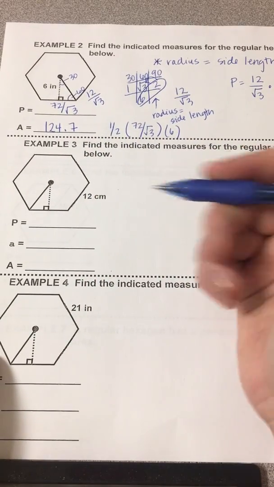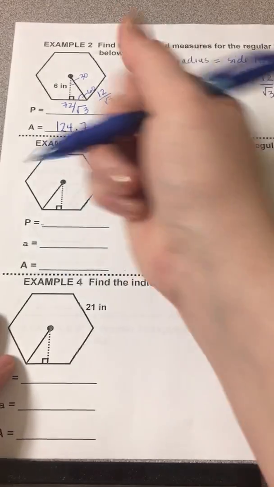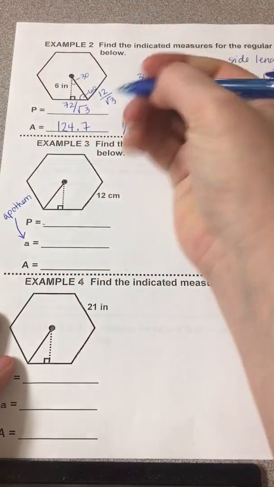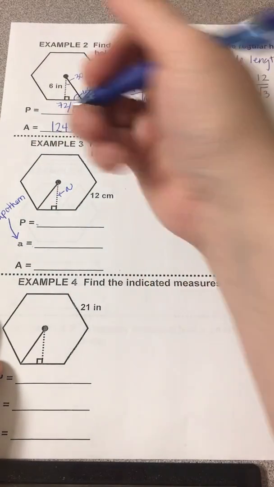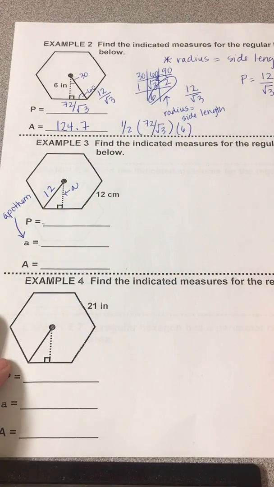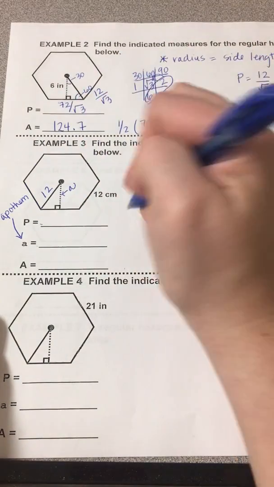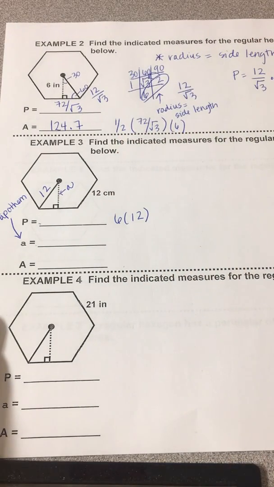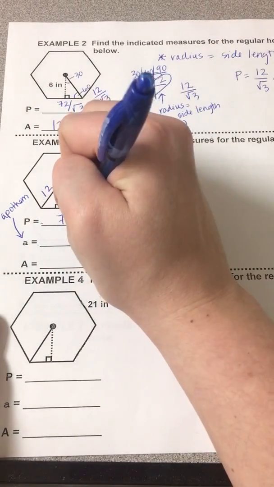Okay, same thing. I'm looking for my perimeter, my apothem, and my area. So this little bitty a is your apothem. Okay, remember that's this. Okay, all I've been given is my side length, but remember your side length is the same thing as your radius. Okay, so I know I can go through and do that. I can do my perimeter first because I already have my side length. So there are 6 sides. 6 times 12. I get 72 for my perimeter. Okay, and it's centimeters.